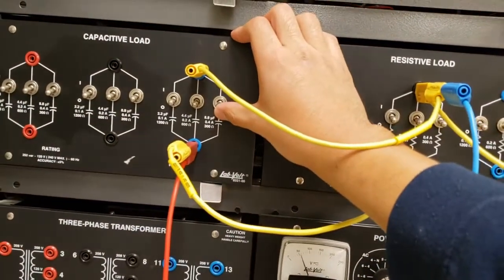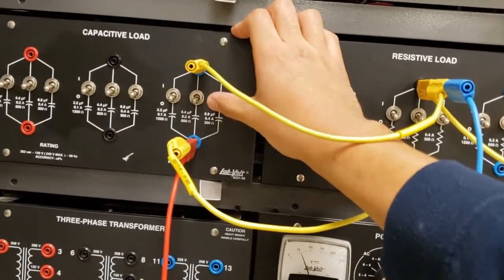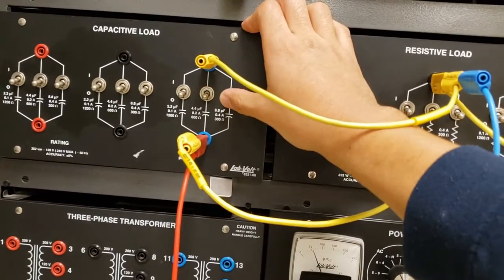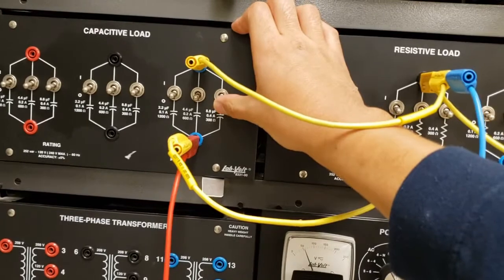Now I'm going to do the capacitive load, and there's actually going to be something interesting. What we expect is the capacitive load will be opposite the inductive. Current will lead voltage, but everything else is about the same as what we saw. But look at this now.